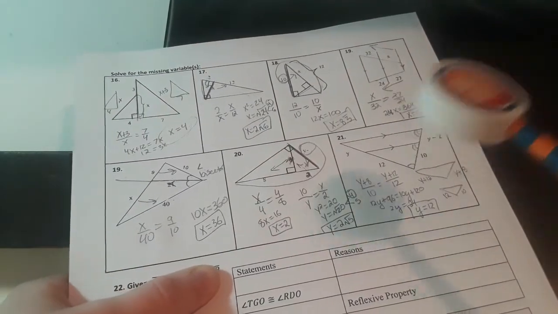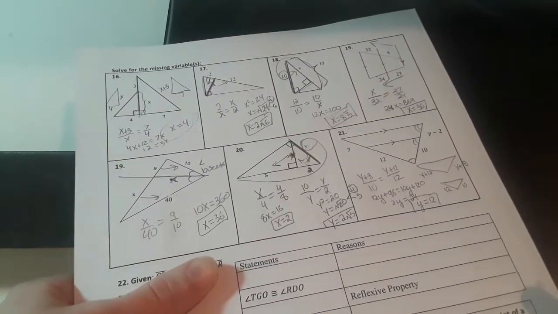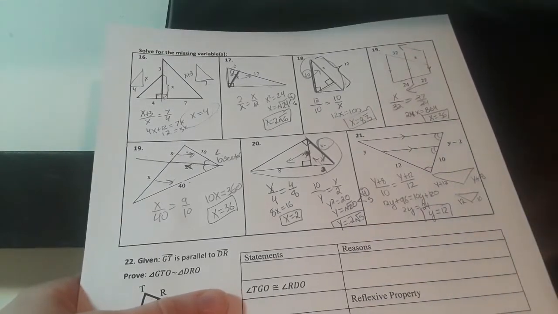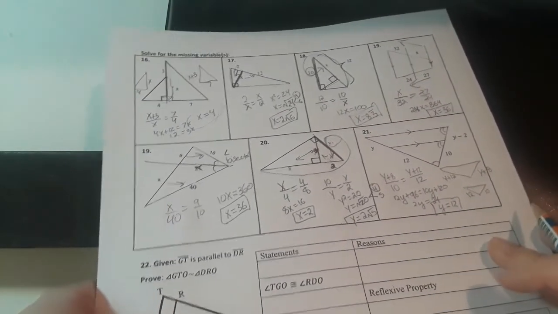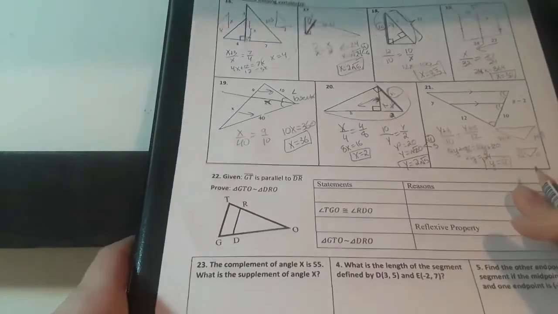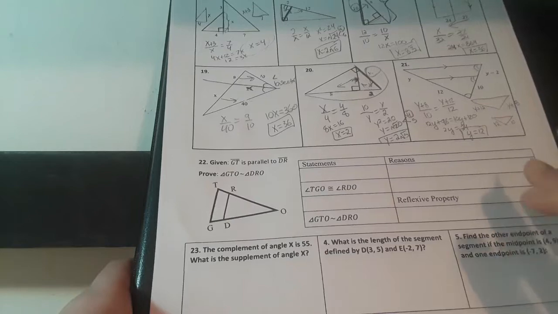Okay, and again, you can plug that into the proportion to make sure that it makes sense, or you could plug it into the picture and make sure it makes sense, but that's the value that you should get for y. Excuse me.